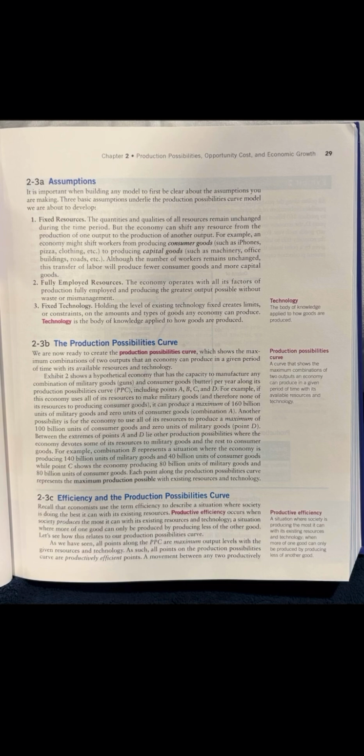For example, if this economy uses all of its resources to make military goods, and therefore none of its resources to produce consumer goods, it will produce a maximum of 160 billion units of military goods and 0 units of consumer goods, combination A. Another possibility is for the economy to use all of its resources to produce a maximum of 100 billion units of consumer goods and 0 units of military goods, point D. Between the extremes of point A and D lie other production possibilities where the economy devotes some of its resources to military goods and whatever is left to consumer goods.